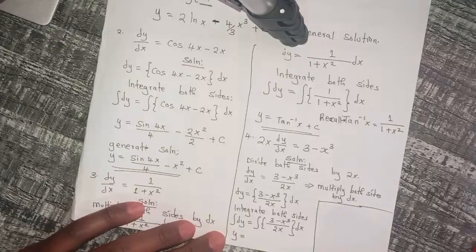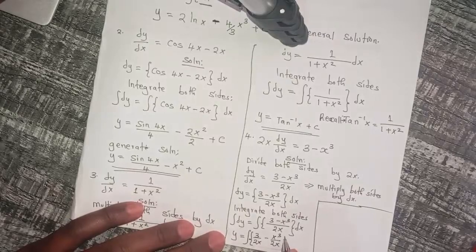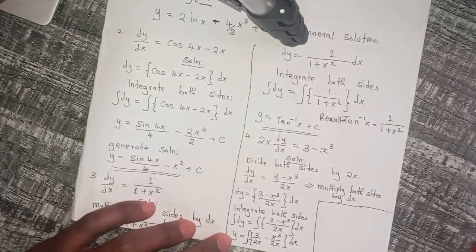Integrating the other side, this is simply equivalent to saying the integral of 3 divided by 2x minus x cubed divided by 2x with respect to dx. First you simplify, or you integrate.